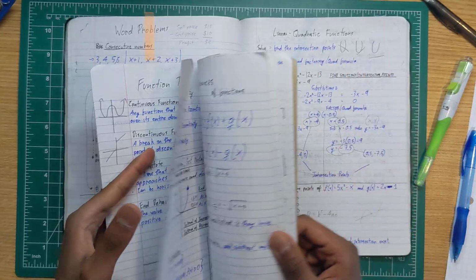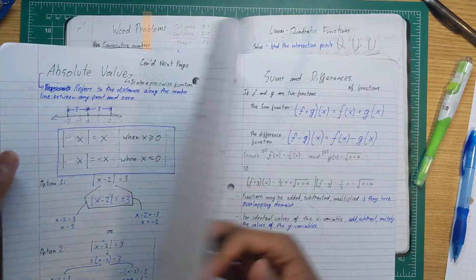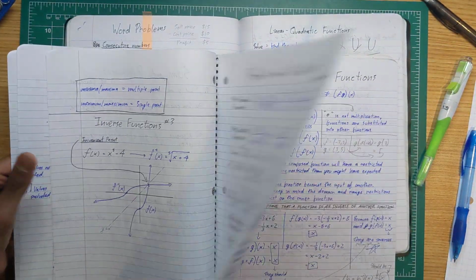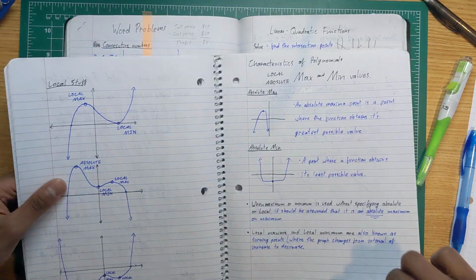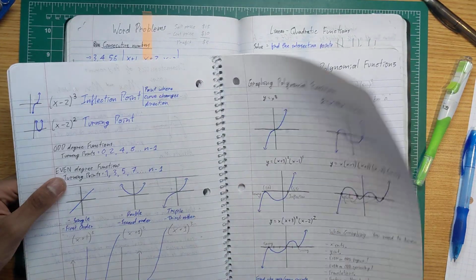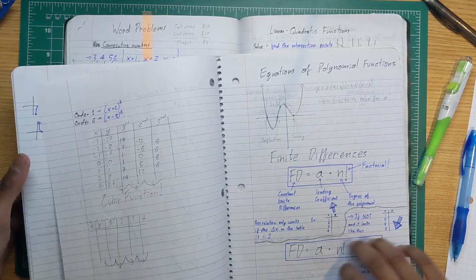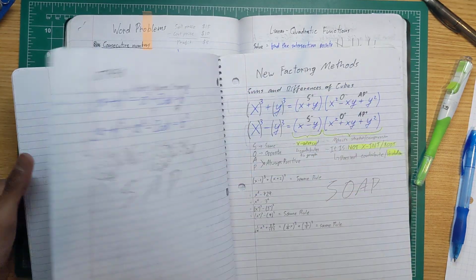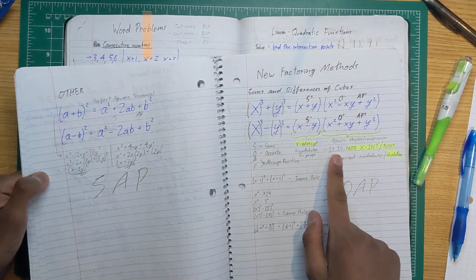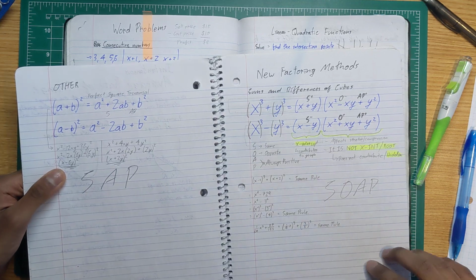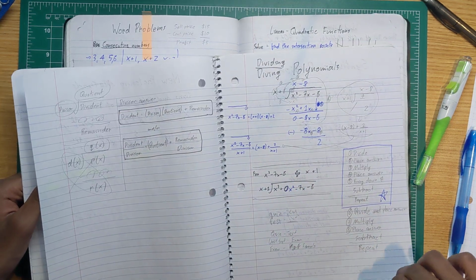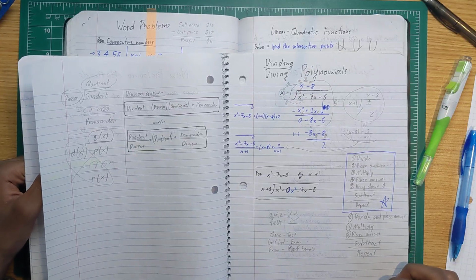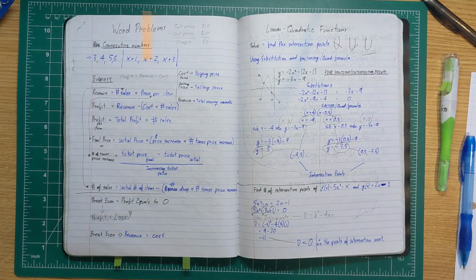It's a new way of factoring. It is somewhere here. It is definitely somewhere here. I need to find it. Oh, yes. Yeah, right here. Oh, okay, I should get to that.